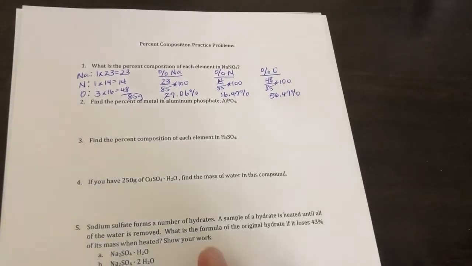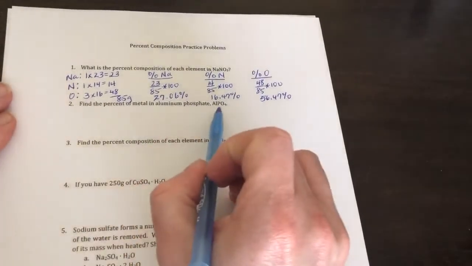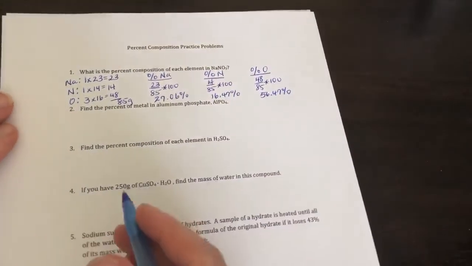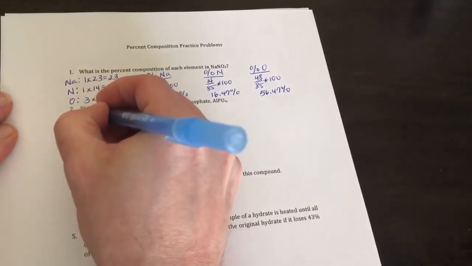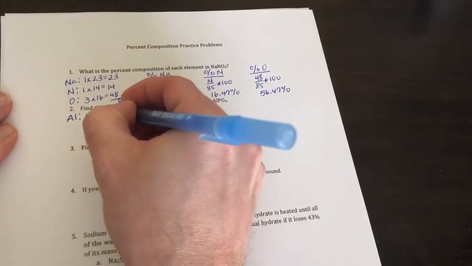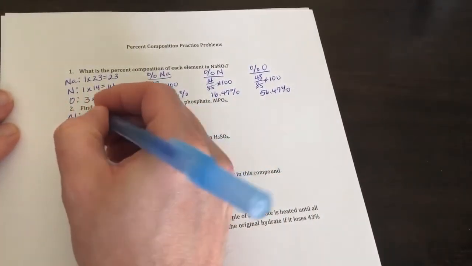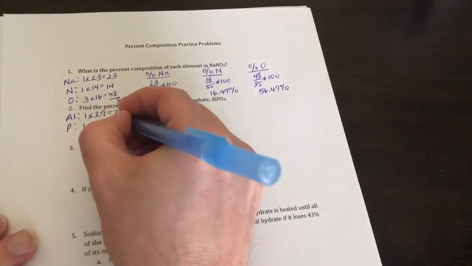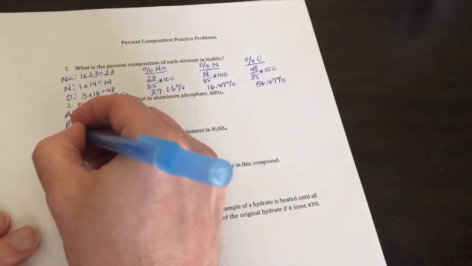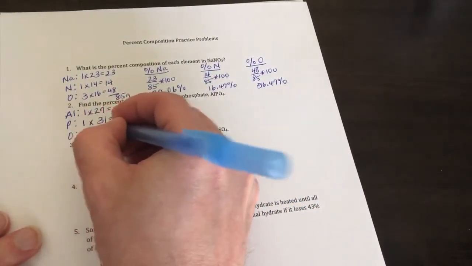Pretty easy. Next question says find the percent of metal in aluminum phosphate. So aluminum is going to be your metal in this case. So same procedure. I have one Al at 27. P, I have one P at, I think 31. Yeah, 31. And oxygen, I got 4 at 16, which is 64.